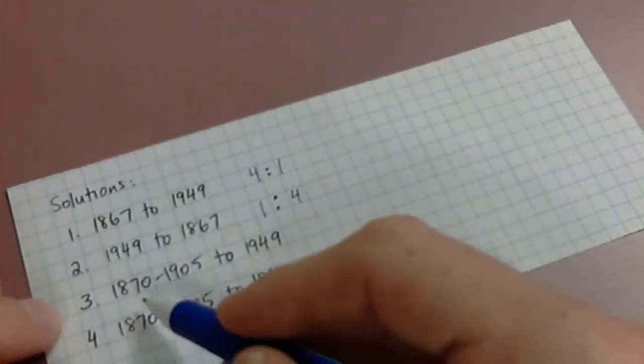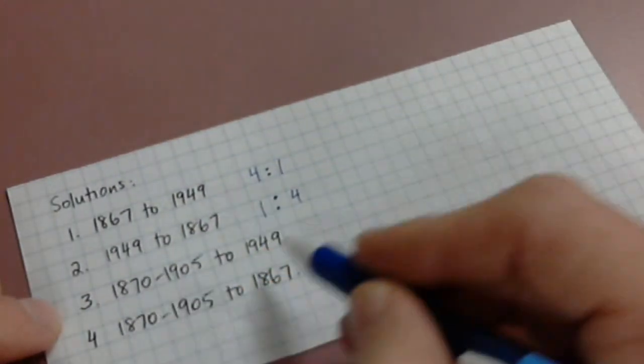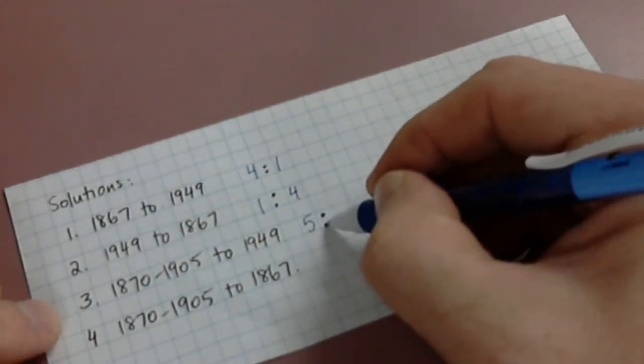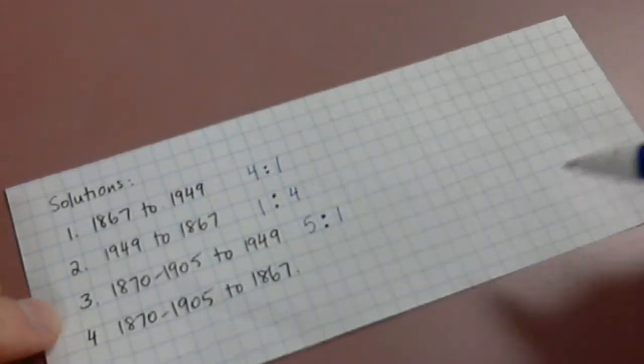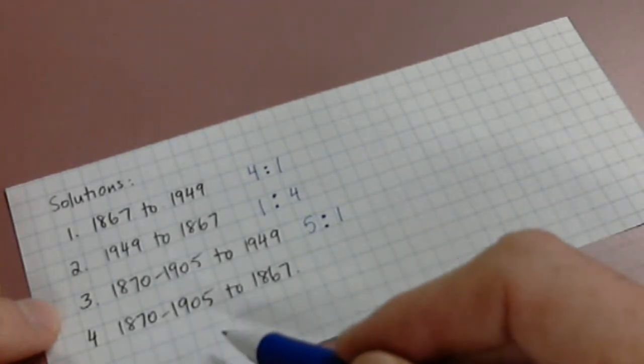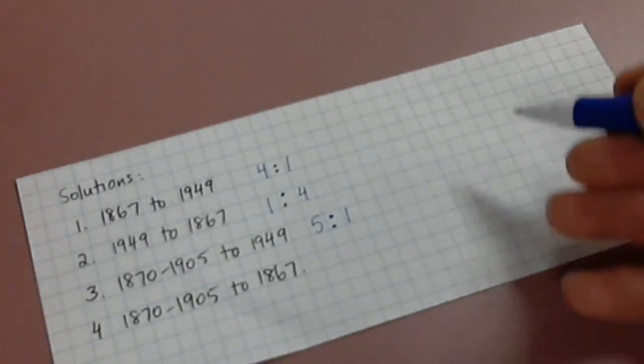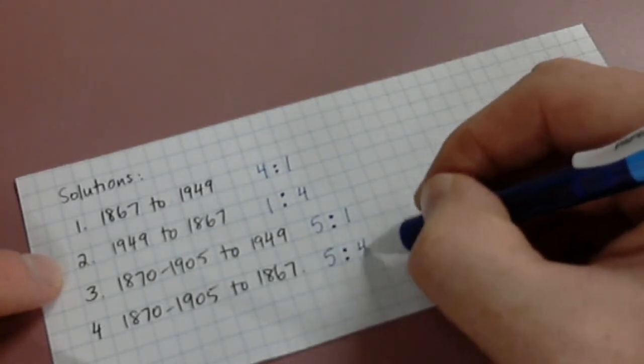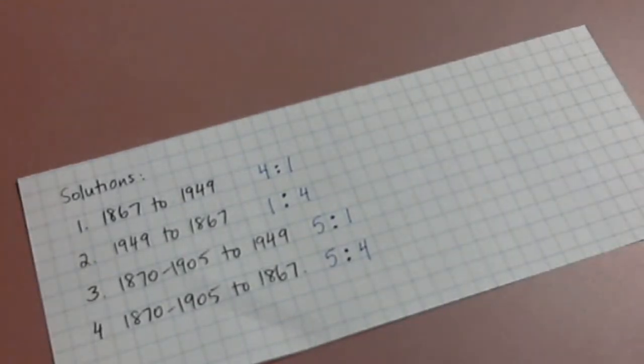The number that joined from 1870 to 1905 to the number that joined in 1949 would be 5 to 1. And lastly, the number that joined from 1870 to 1905 to the number that joined in 1867 is 5 to 4. So that's some ratio problems right there.